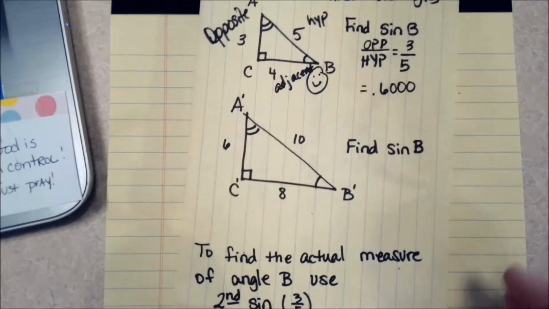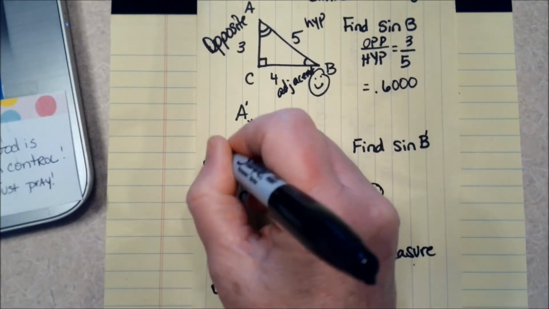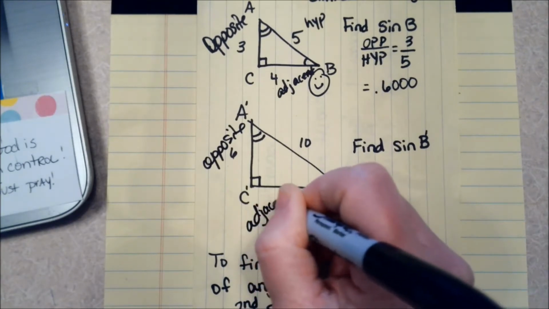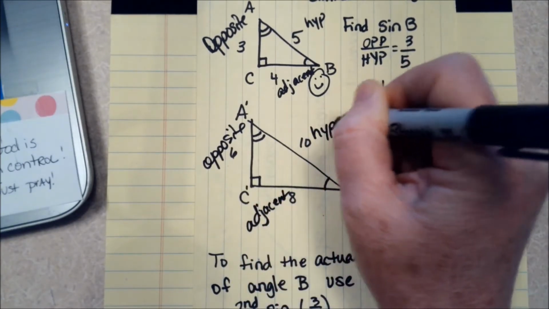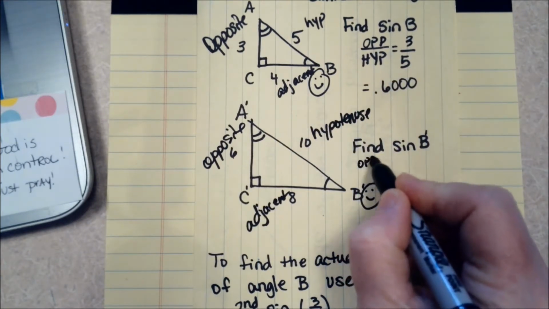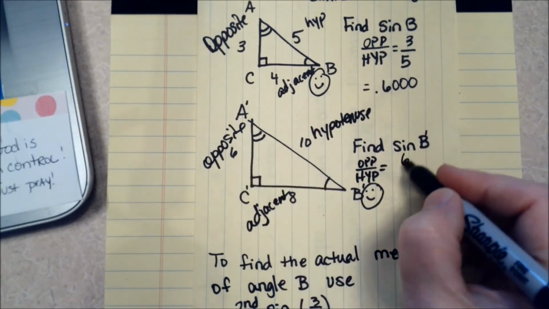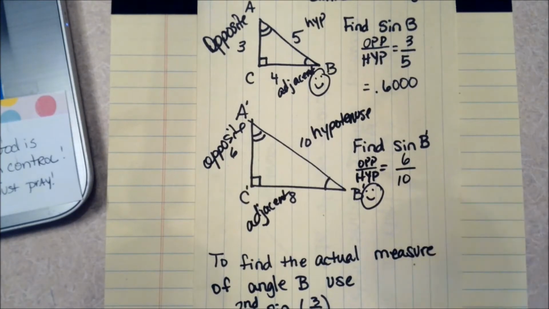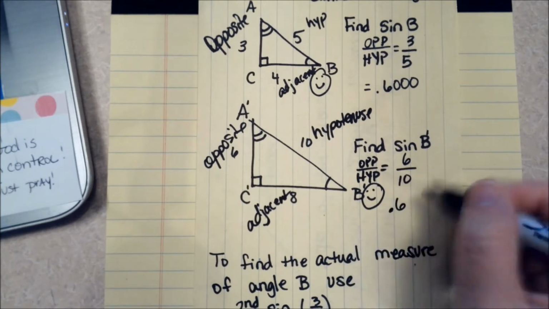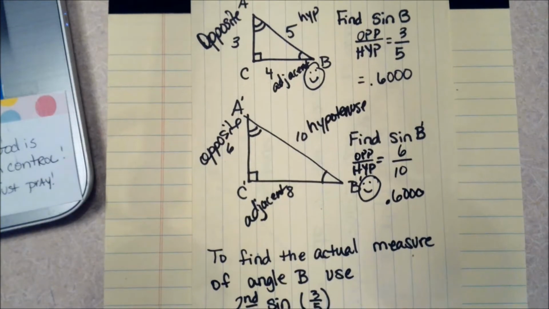Now we'll find the sine from B prime. If you are situated at B prime, this is your opposite. This is your adjacent, and this is your hypotenuse. So this ratio is opposite of 6, hypotenuse of 10, which again is 0.6 or 6/10, any way you look at it.